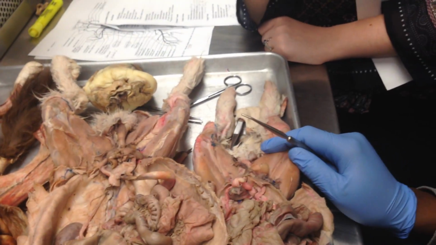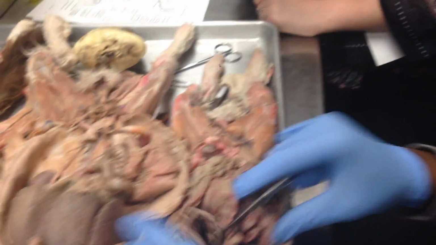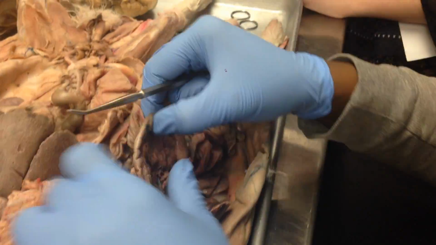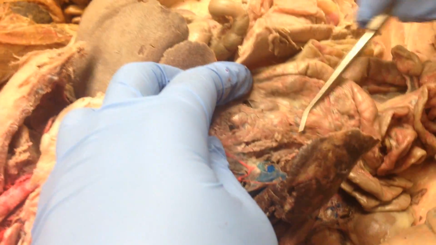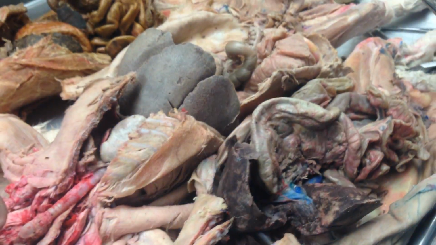And then the last one, the pancreas. The pancreas is exploded, but it's right there. It's all pancreas. All right, that's it.